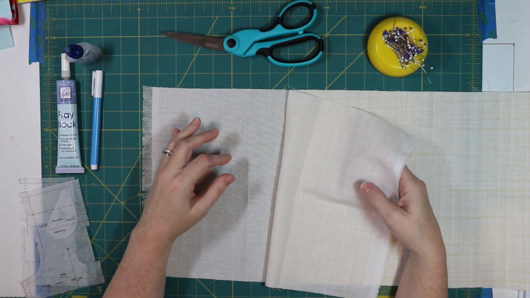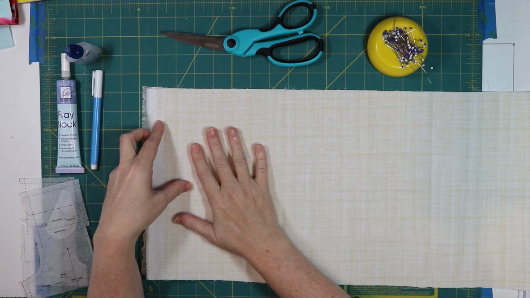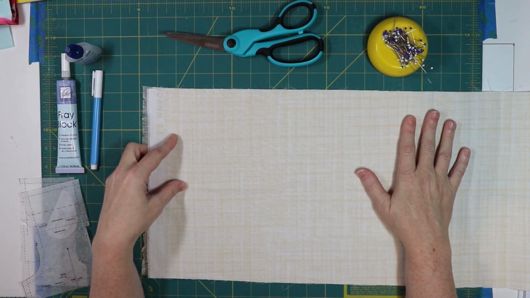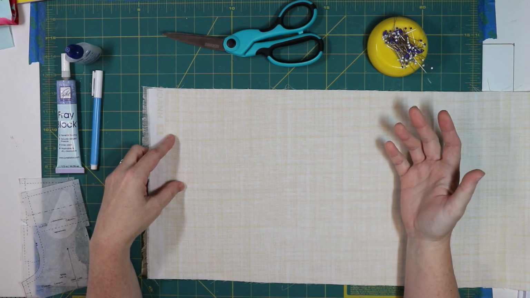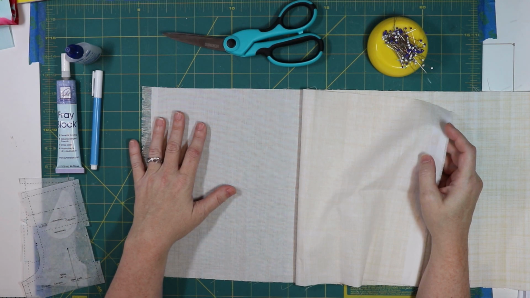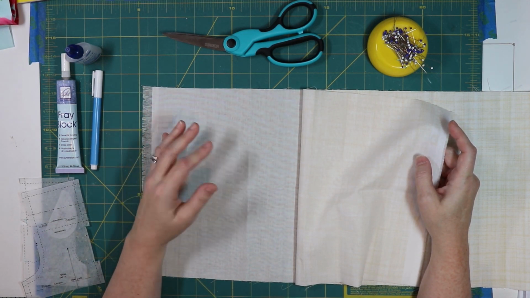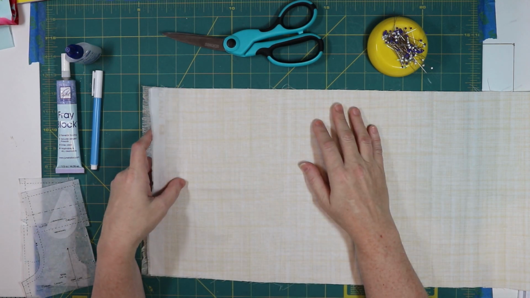I need to explain right side and wrong side. Right side is going to be the side of the fabric you want to see when the doll's wearing the garment or when you're wearing the garment. Typically the wrong side is going to be the inside or unprinted side in the case of a printed fabric where it's not a woven.